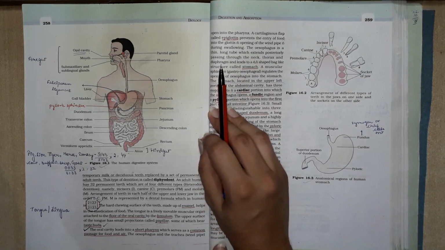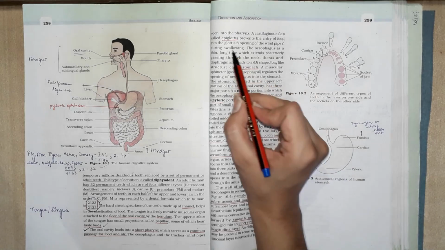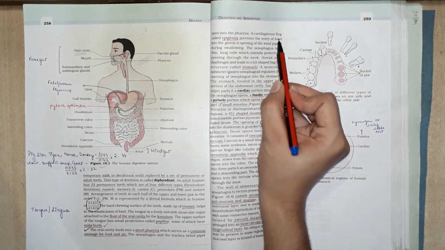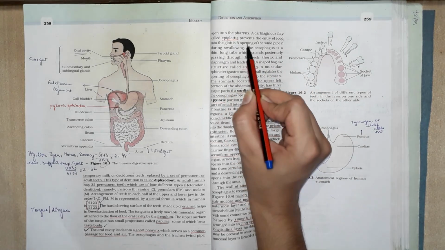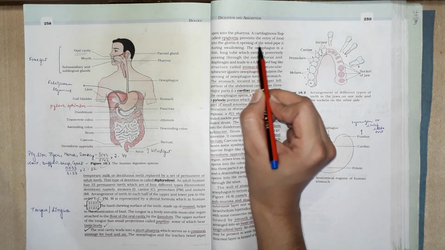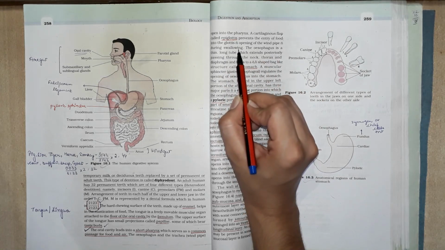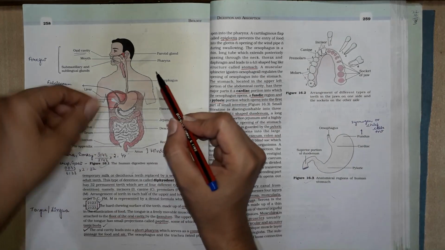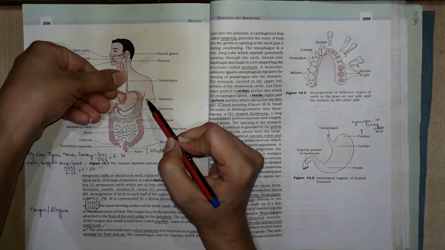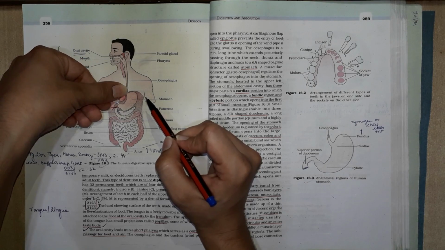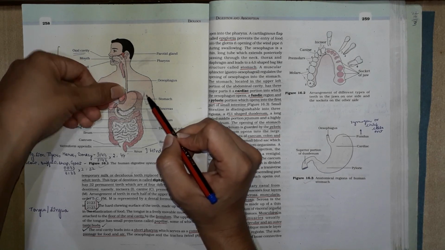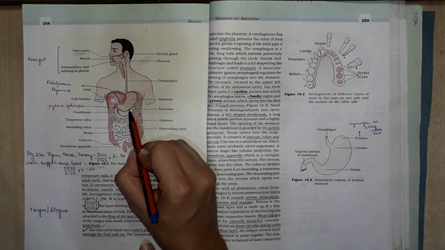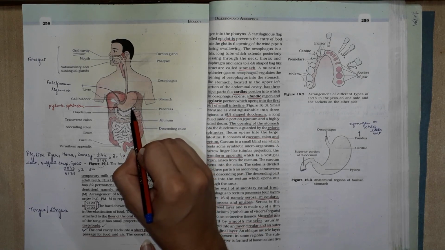So what do you understand by this? What is the function of the epiglottis? The epiglottis prevents the entry of food into the glottis, the opening of the windpipe, during swallowing. The esophagus is a thin, long tube which extends posteriorly, passing through the neck, thorax and the diaphragm, and leads to a J-shaped bag-like structure called the stomach.